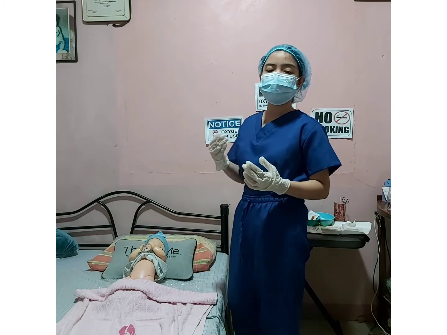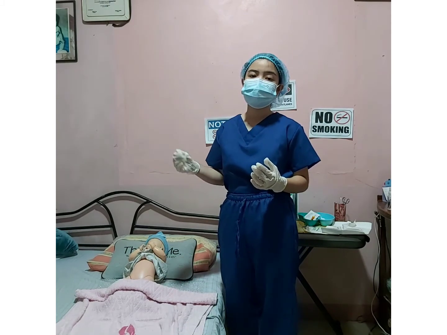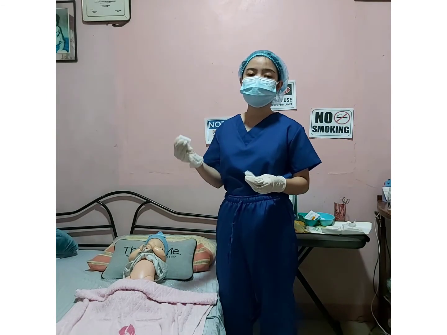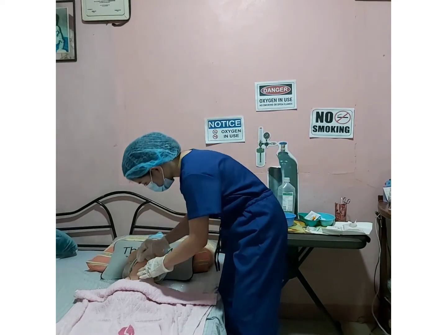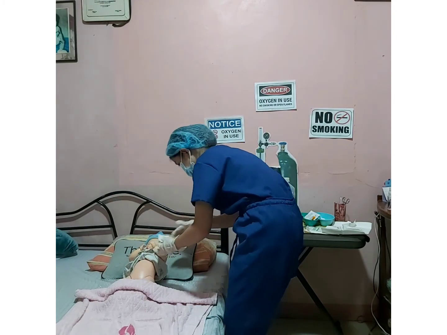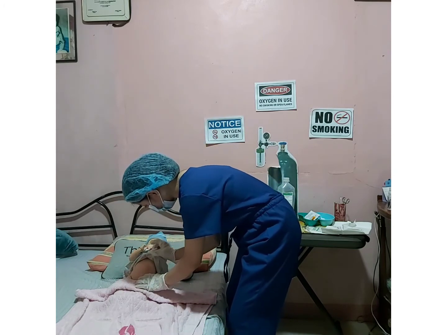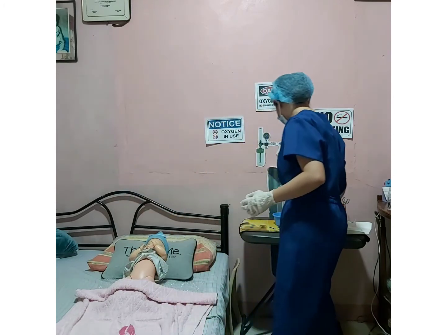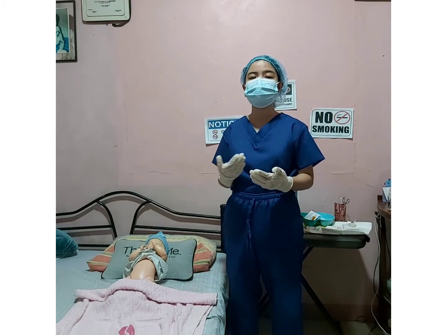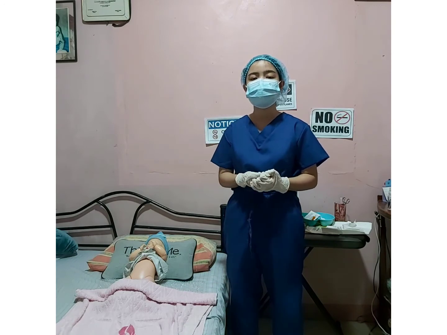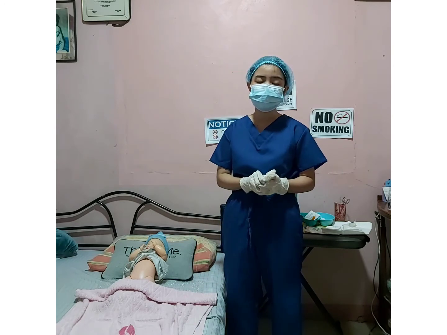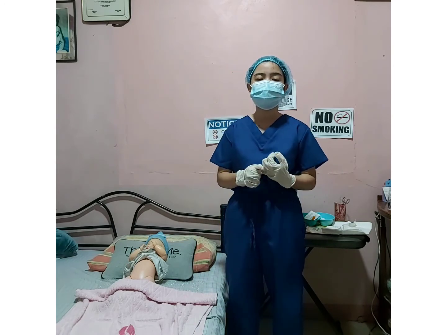After shaving, we're going to wipe off the excess hair from the skin using sponges. We're going to wipe one stroke for each side. And then after that, we're going to clean and disinfect the surgical area according to hospital policy, usually using betadine. And then next, we're going to inspect the skin after hair removal, and we're going to check for redness or any presence of brokenness.